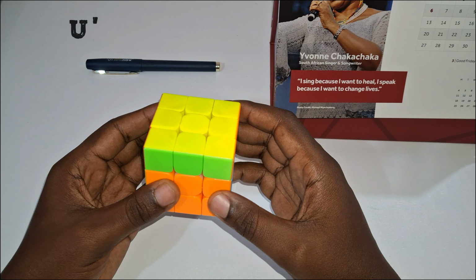Wide R prime. Wide B prime. Wide L prime. Wide D prime. We also have other moves that require moving the middle or the center layer, like that layer, this layer, and that layer.